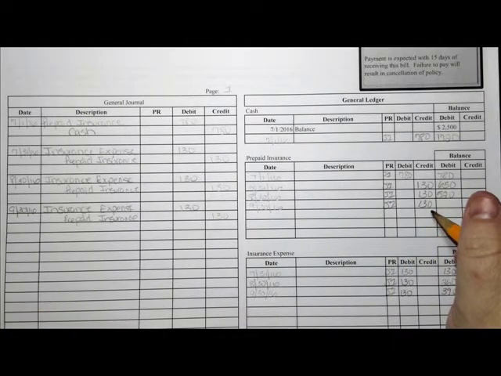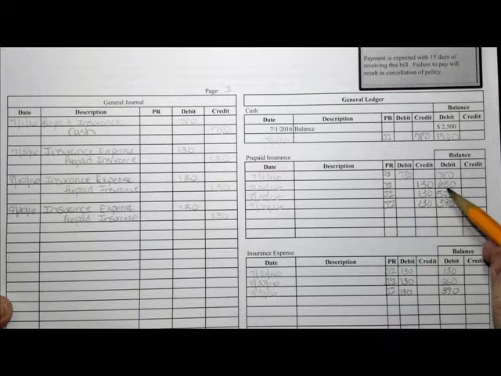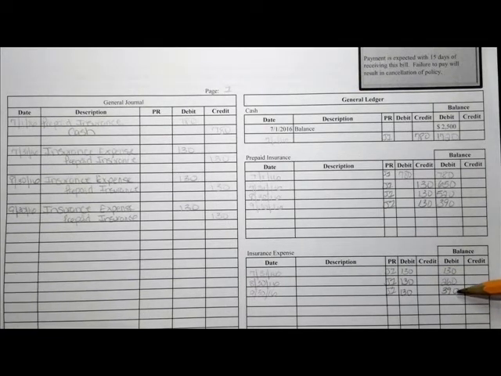We credited for $130. Now we have a $390 balance. That is not always going to work out like that. It just happened to be that prepaid insurance now has a $390 balance, and the insurance expense account has a $390 balance as well.